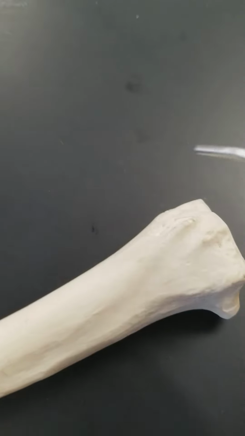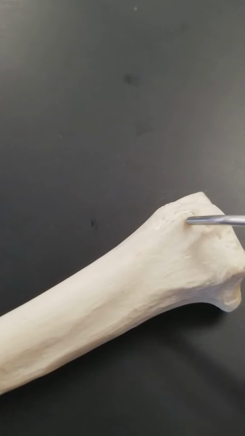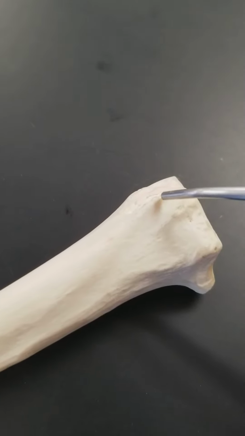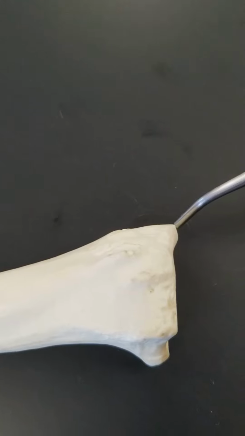Right? So we're going to move to the distal end, and we're also going to turn it over to the dorsal or posterior aspect. On the distal end, you'll notice this big large bump here. This is the dorsal radial tuberosity. We also have a styloid process of the radius.